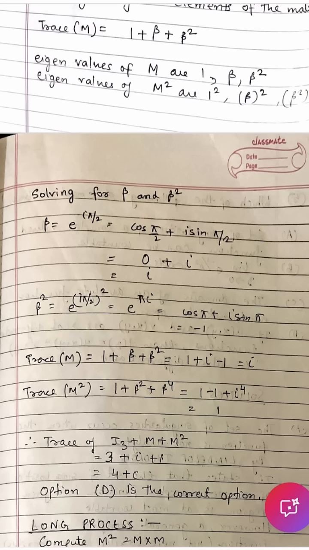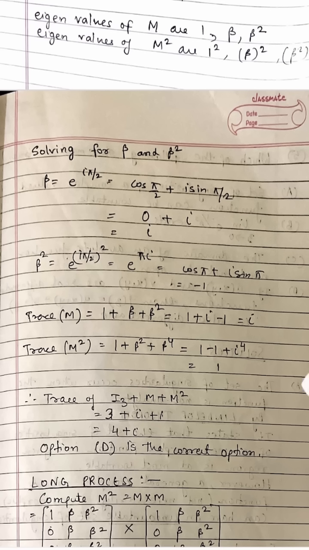So eigenvalues of M are 1, beta and beta square. Then eigenvalues of M square are 1 square, beta square and beta square whole square. This is a property of matrices that if the eigenvalues of any matrix M are 1, beta and beta square, then if we have to square the matrix, we can directly square the eigenvalues. This is a property that if the eigenvalues of any matrix are known, then for M square, we'll have to just take the square of the eigenvalues of M. We don't have to solve it.